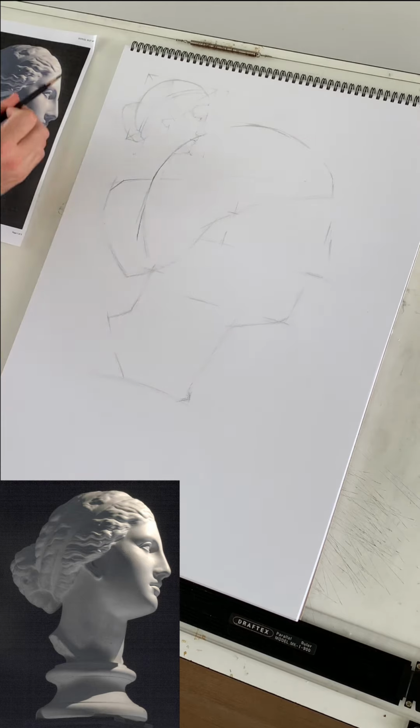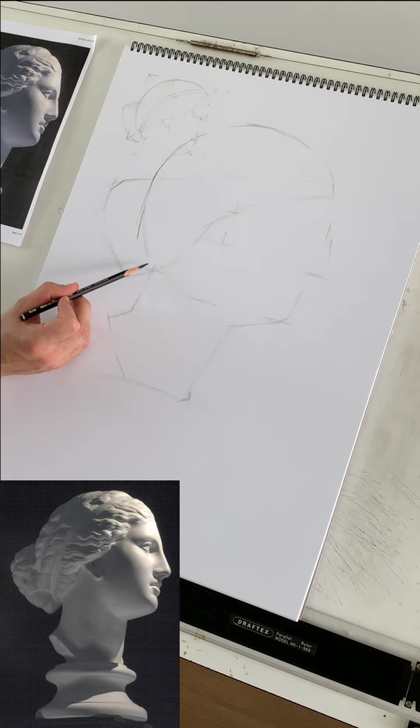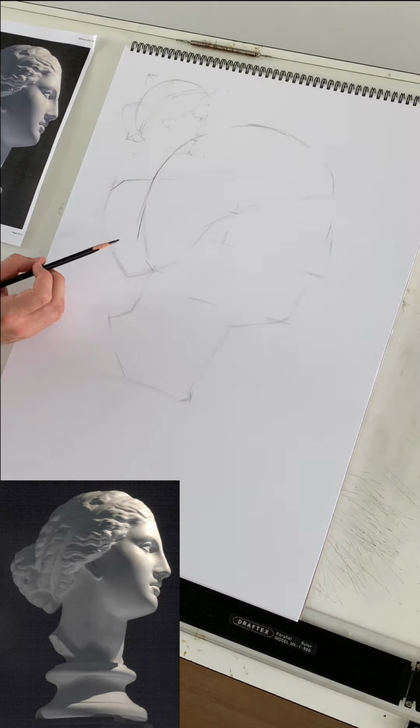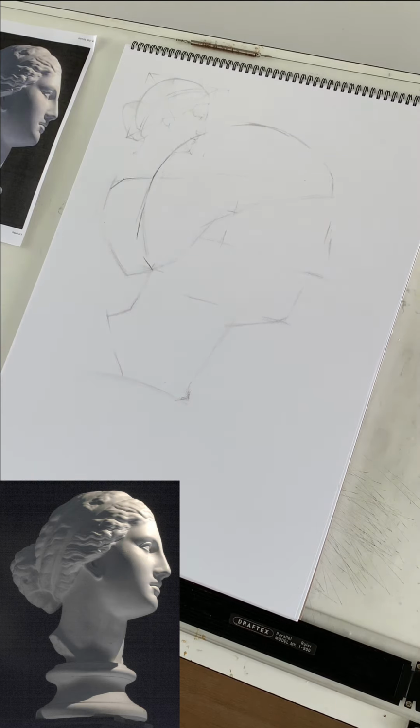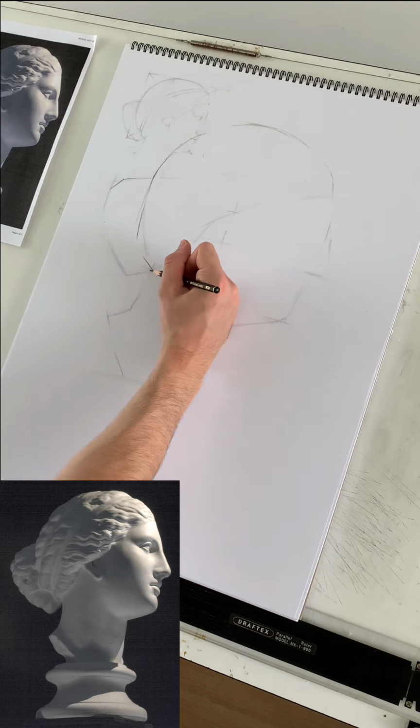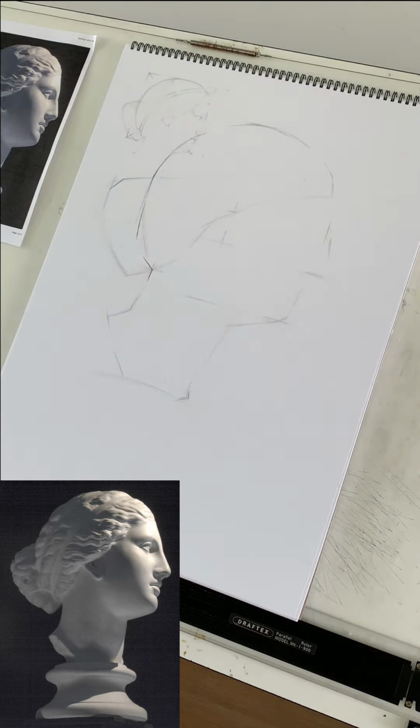So just focus on the big shapes right now. Don't focus too much on proportion as such. And use broken lines. You see how I'm just using short dashed lines to map my figure in the page?